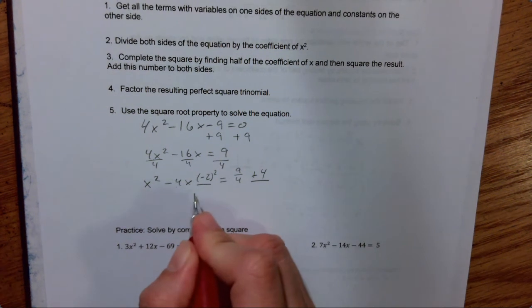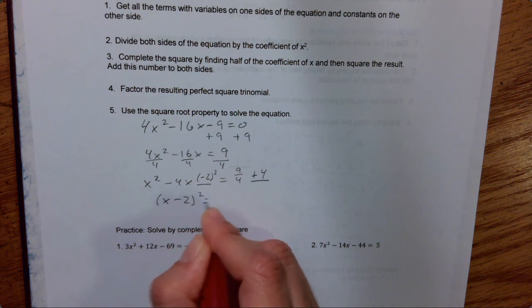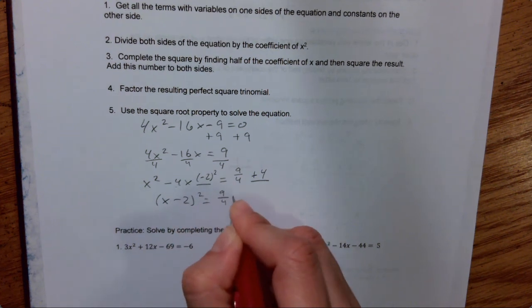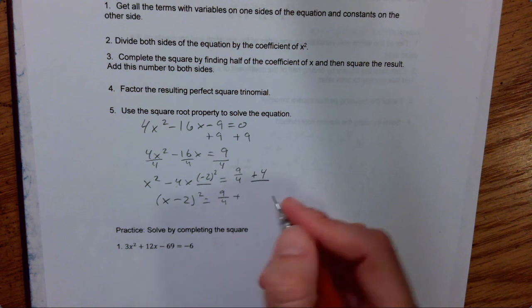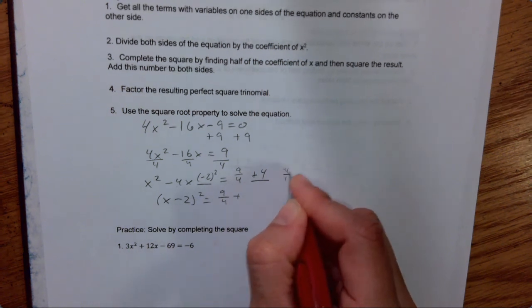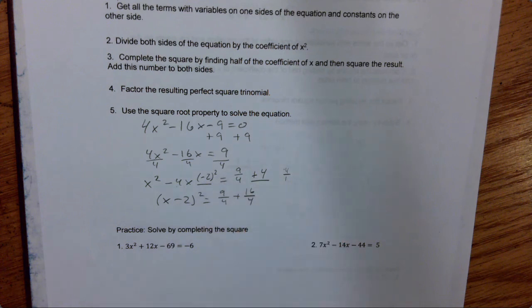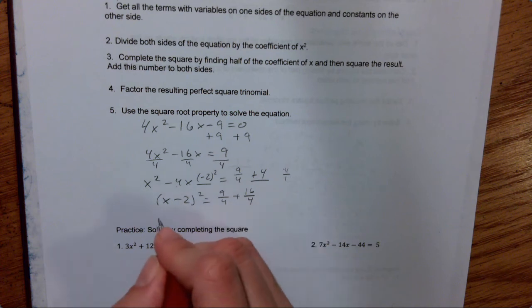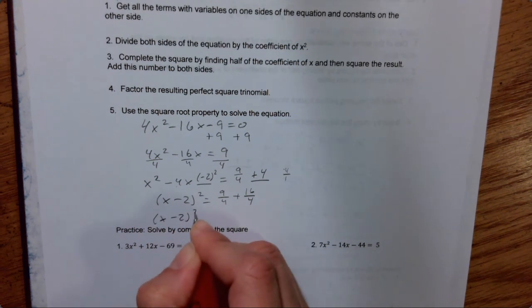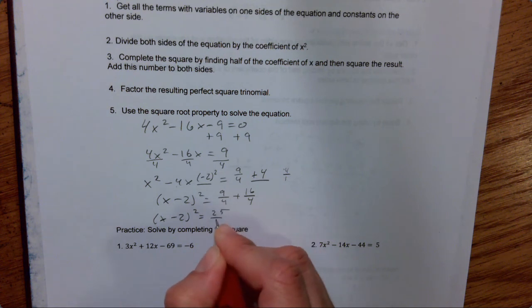So then my next step is to factor it. So I get x minus 2 squared equals 9/4 plus, this would be 4 over 1. But remember, when you're adding fractions, they have to have common denominators. So 4 over 1, you want to think of it as 16/4. Okay, so now that I have 16/4, I can go ahead and simplify this side. So I have x minus 2 squared equals, 9/4 plus 16/4 is going to give me 25/4.